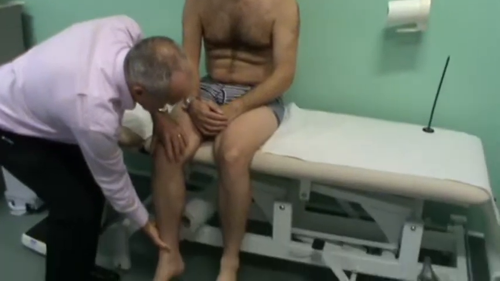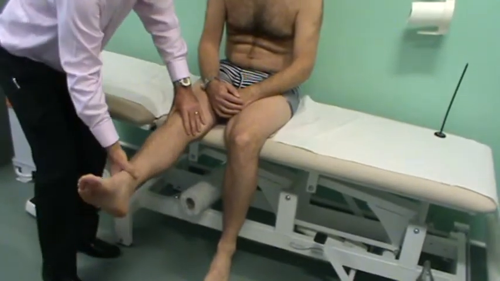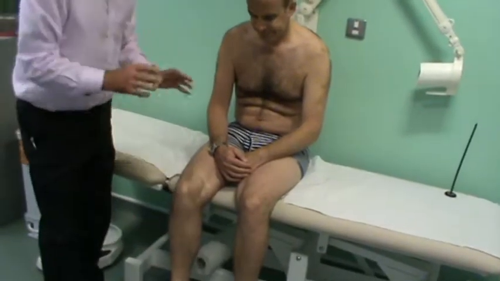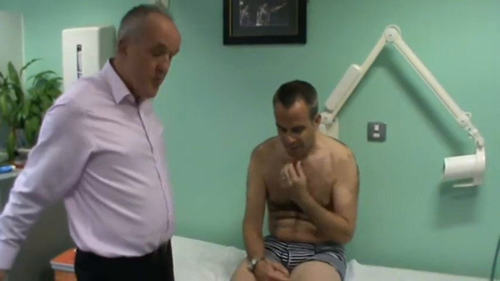So I'm just going to straighten your leg. Okay, and there's no pain at all there as we do that, and there's no referred pain or radicular pain. A positive tripod sign would be that as we do that test, the patient will extend and put both hands behind him, and hence it's called the tripod test.